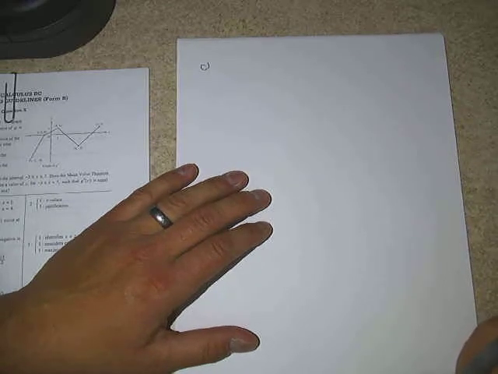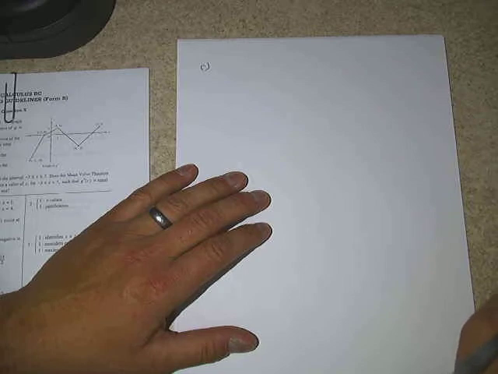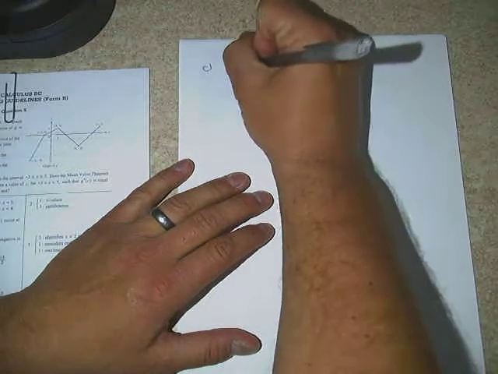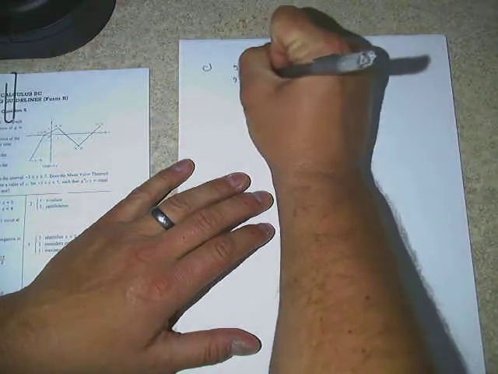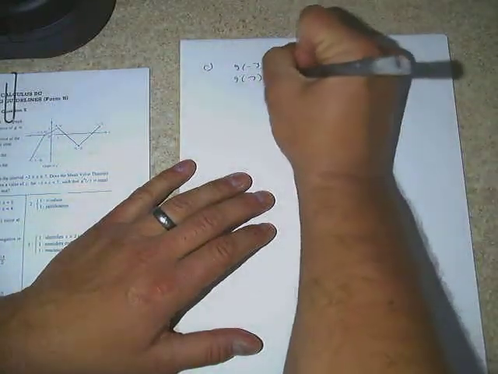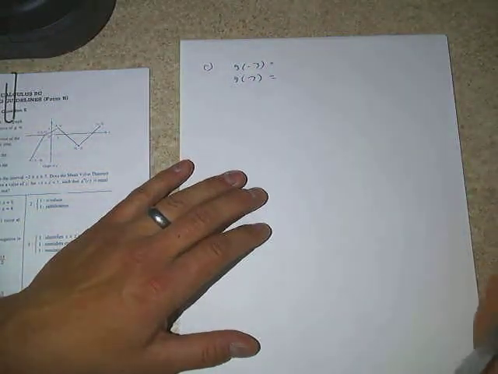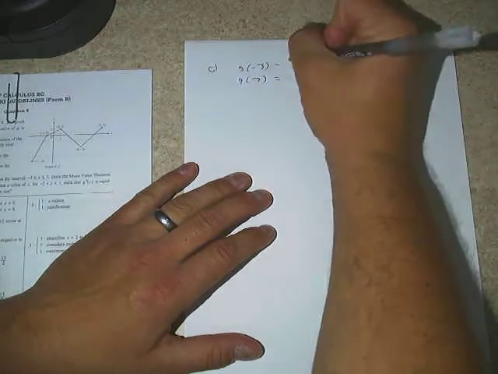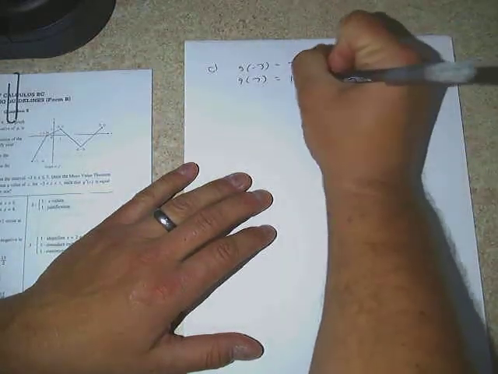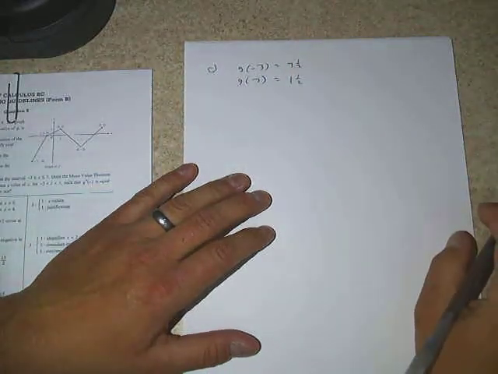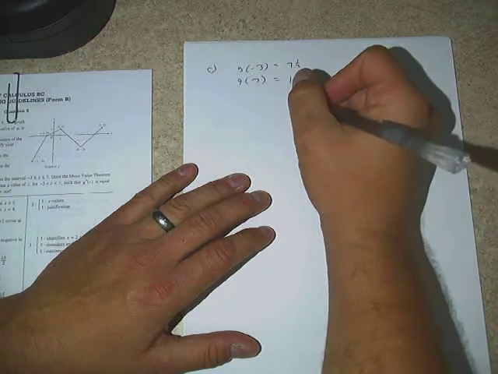Okay. Let's check out the next part here, part C. It says the average rate of change of g. So we know that in general the average rate of change is going to be the slope connecting the endpoints.